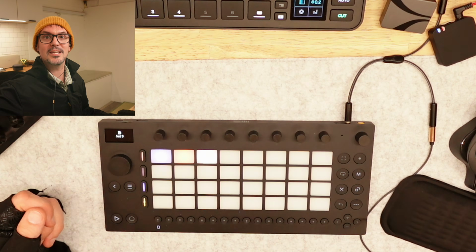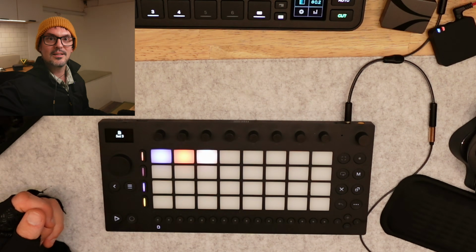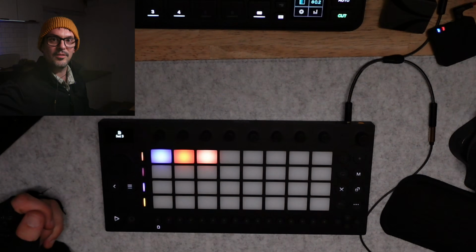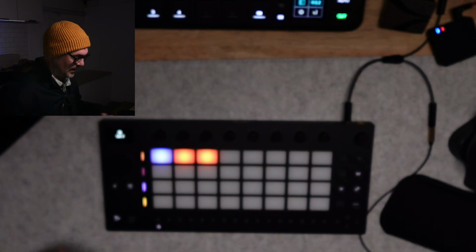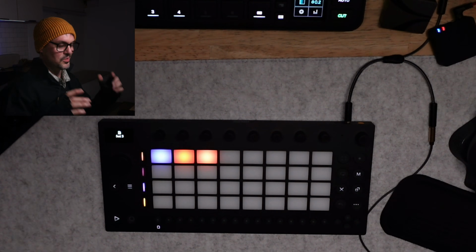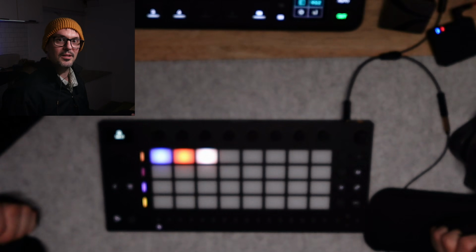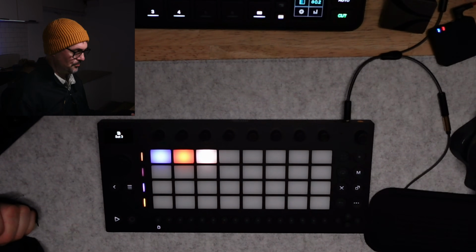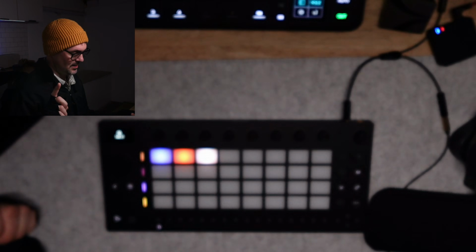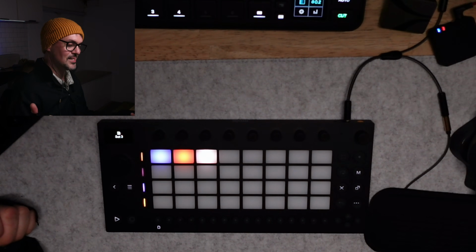Let me turn this light down so we can see a little bit of what's going on the Move here. There we go, dramatic lighting. So for those of you who don't know, the Ableton Move is a groove box. And it has MIDI and synthesizers, only 4 tracks. And it goes blurry as well on my screen. There we go.